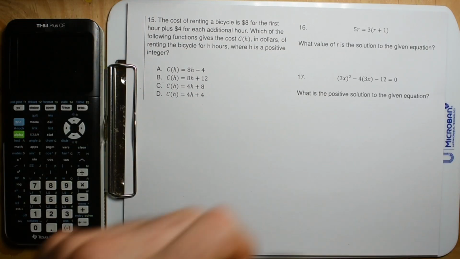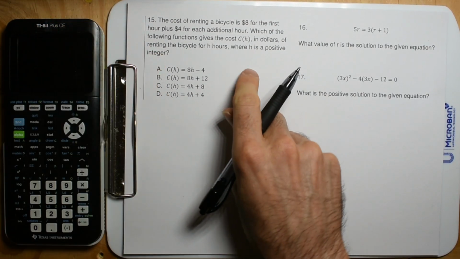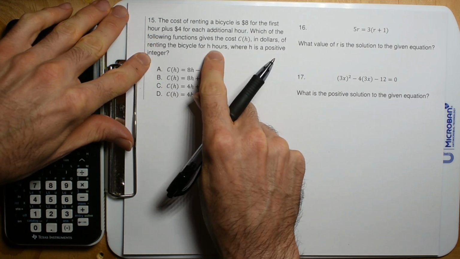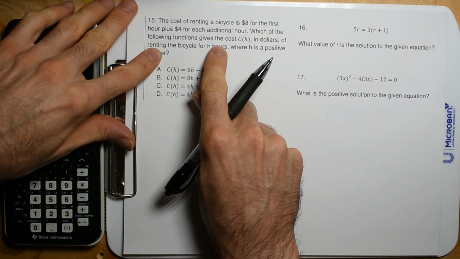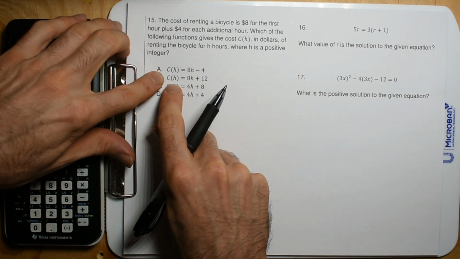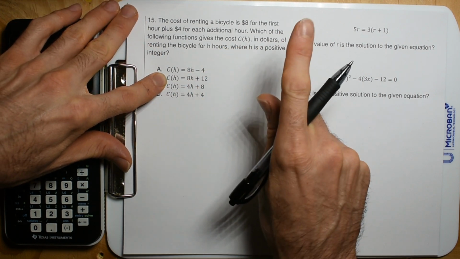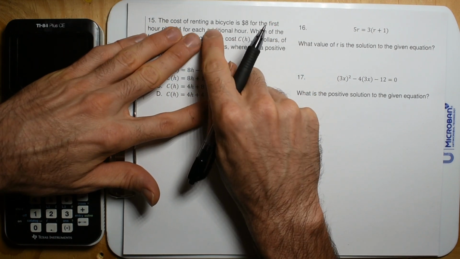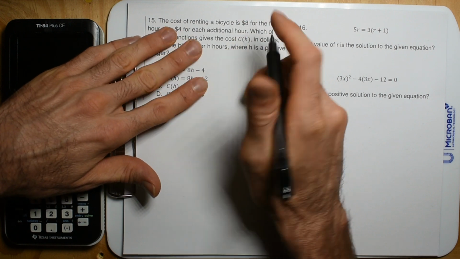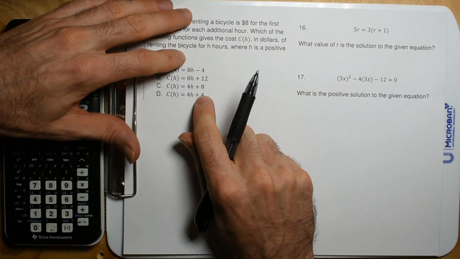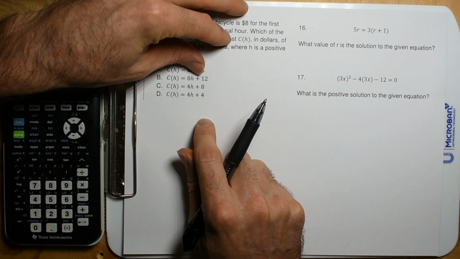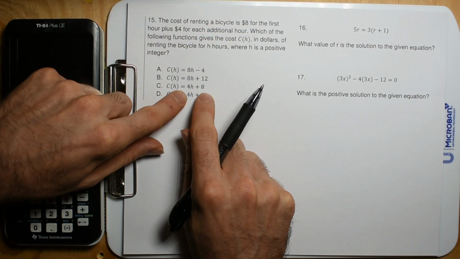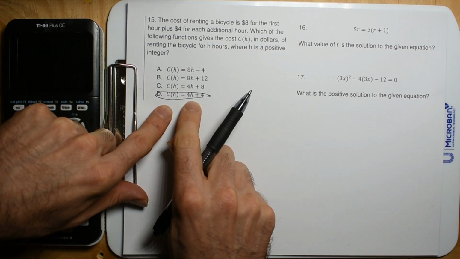All right, sweet. So 15, let's just read the question. H is a positive integer. Bicycle, hours, dollars. Which of the following functions represents the cost, in dollars, of renting a bicycle for H hours? Okay, so let's just rent the bicycle for 1 hour. The cost of renting a bicycle is $8 for the first hour. Sweet. So let's just throw in 1 hour here, and we should get 8. This one's not 8. This one's not 8. We get 4 plus 8. That's not 8.